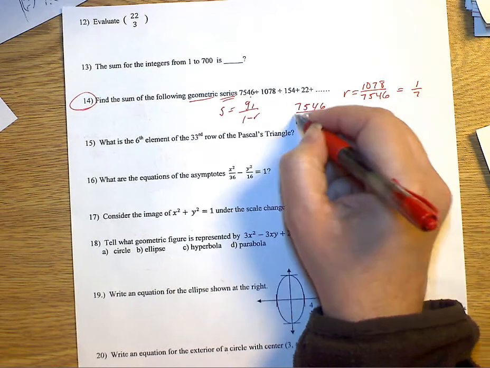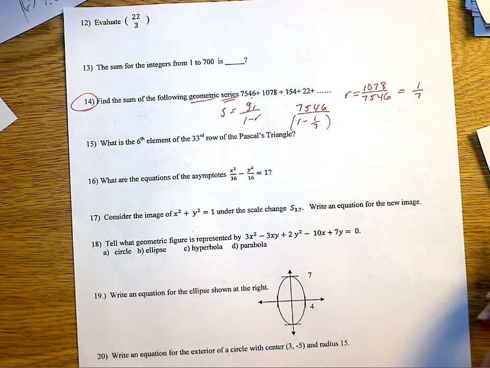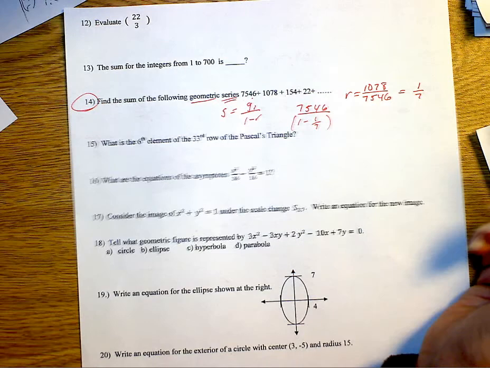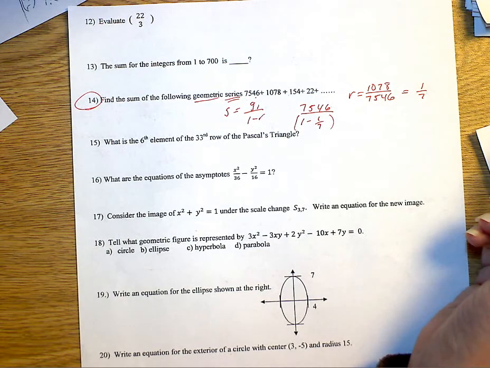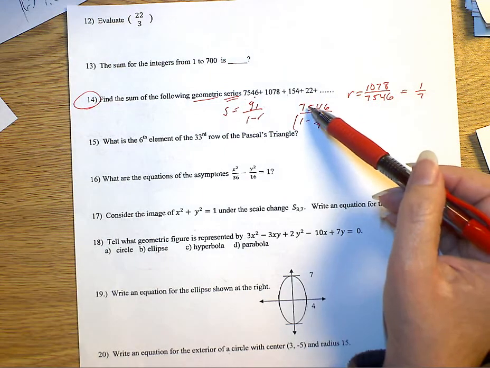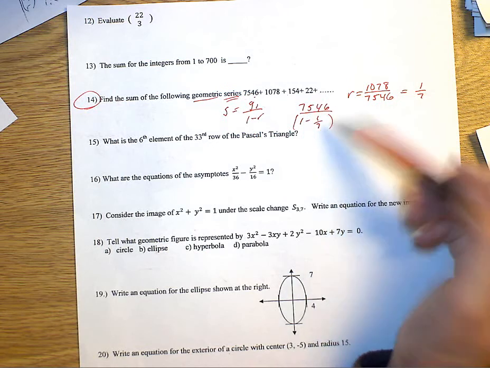I would get in the habit of putting parentheses around that whole thing. When you put this in your calculator, make sure you put parentheses around that whole entire thing, because if you don't, it will not give you the right answer. It's going to do order of operations, do the division first and then divide again, so it's going to give you a different number.